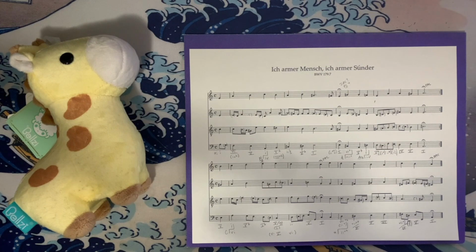I imagine it's because he wants to leave the audience on a more uplifting note, especially after all this minor music, which typically is associated with melancholy and downtroddenness. But that's going to conclude today's analysis. Very interesting chorale. For all intents and purposes, it was pretty straightforward. We did get some mode mixture in the A section, which made it particularly interesting.